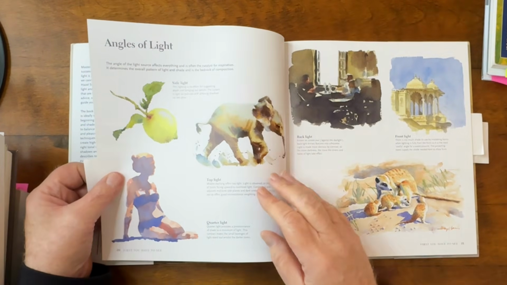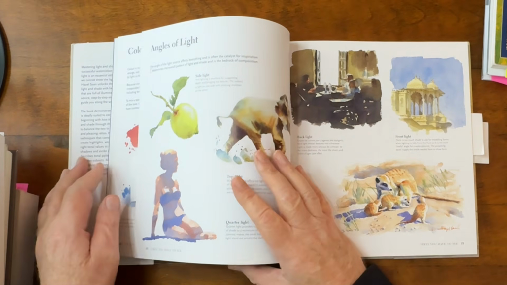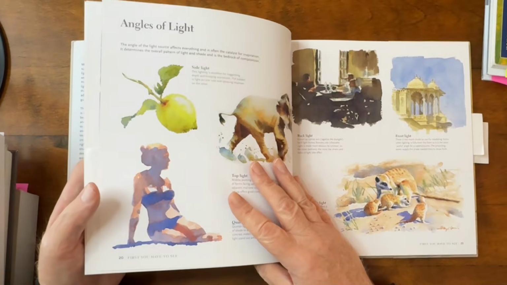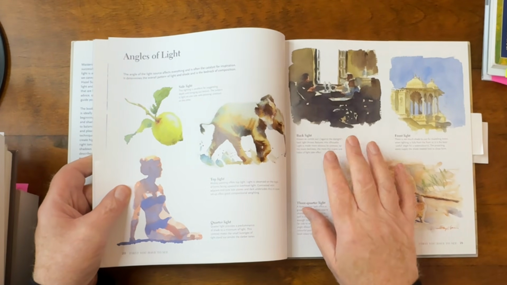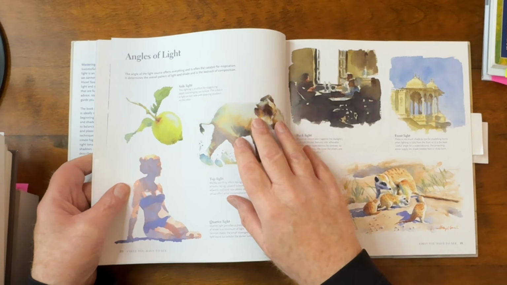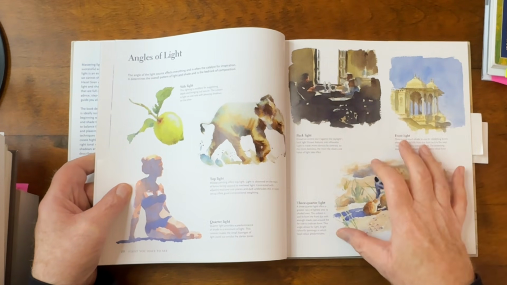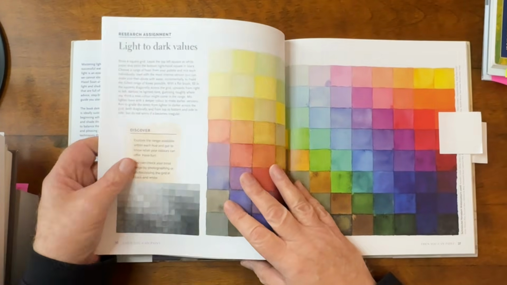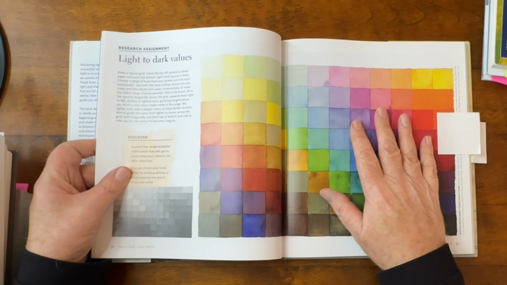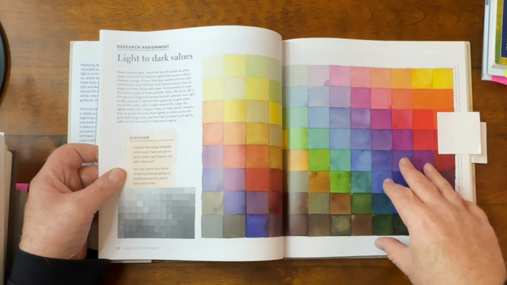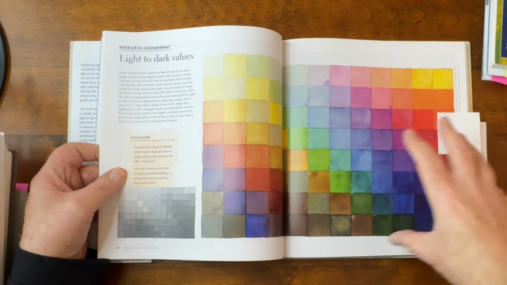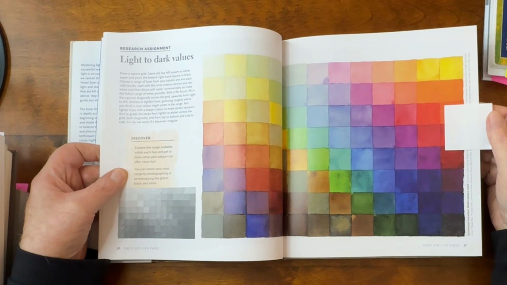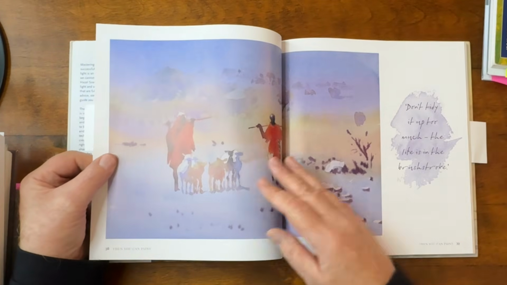But a lot of what she does, and the other thing I really enjoy about Hazel Soan's work, is that it's kind of loose. It's not so serious. She's staying away from the detail in most of her work. Here's where she talks about light to dark values, and why it's important to really practice the range of light to dark values in your work, and that'll help you understand more of the concepts, which I think is great.